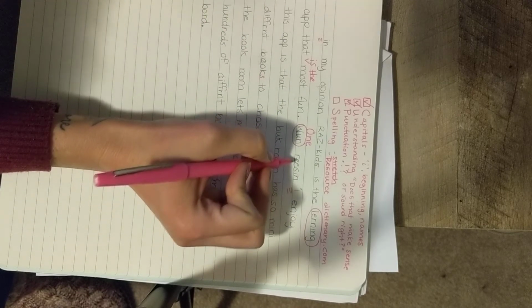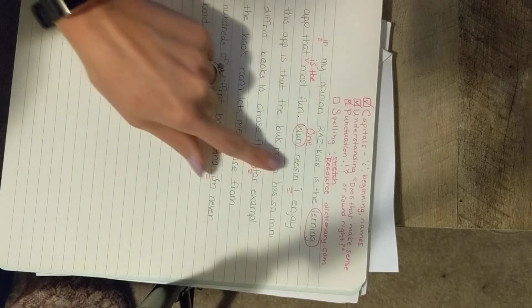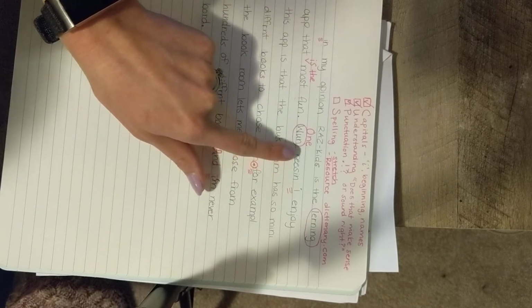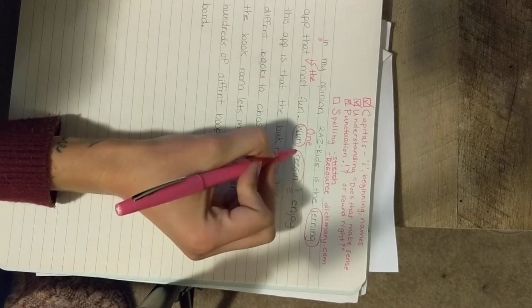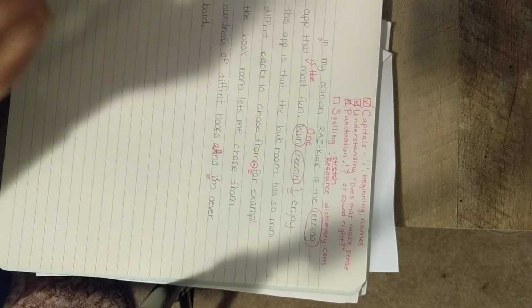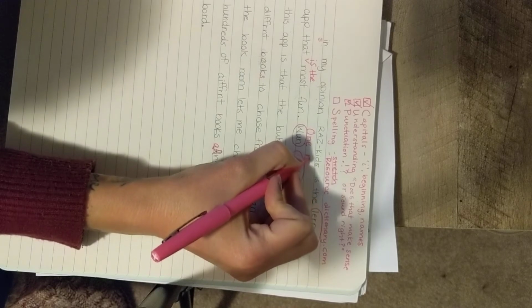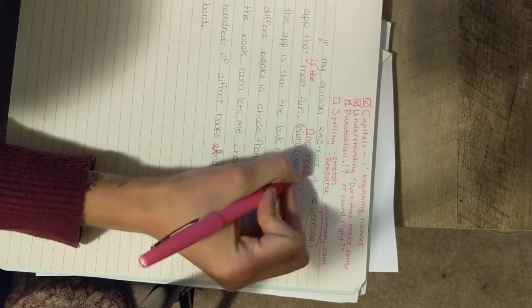Ooh, I know I can check somewhere for this word. In our Oreo outline from yesterday, we had the word reason, and that doesn't look right. So I'm going to go check in my Oreo outline. And then I'm going to check it, and what I see is reason is spelled R-E-A-S-O-N.